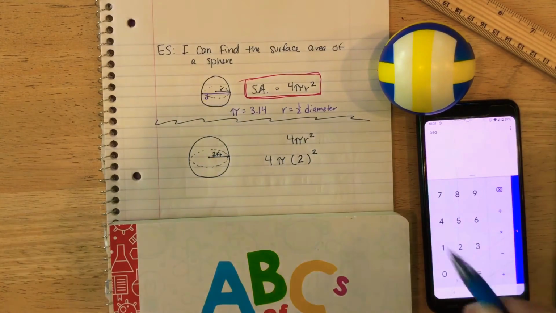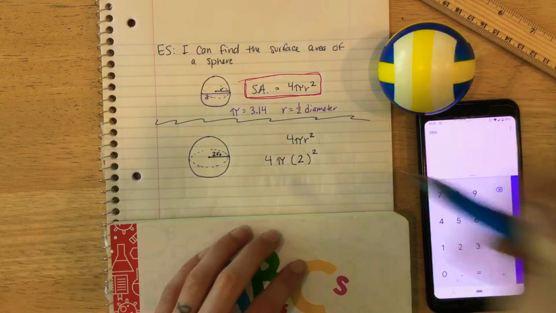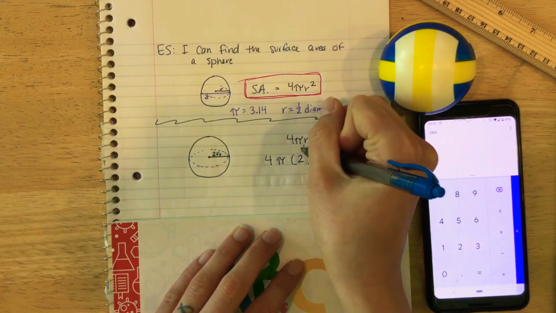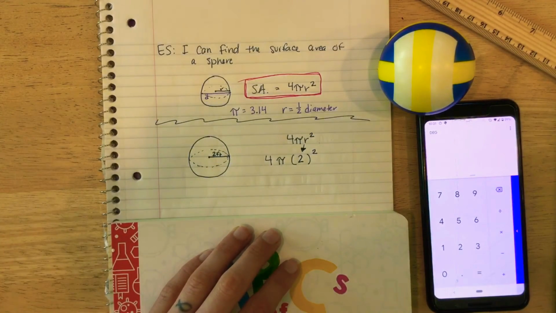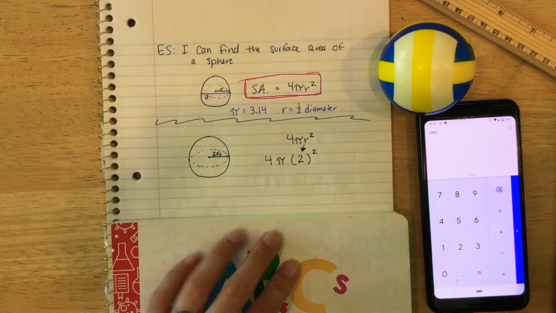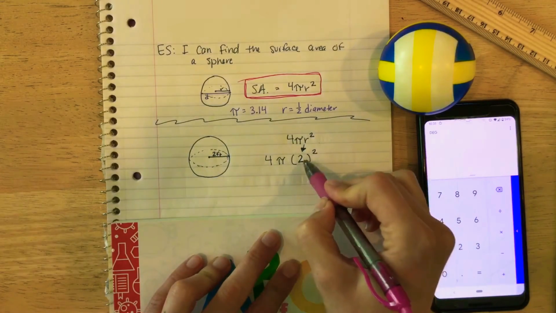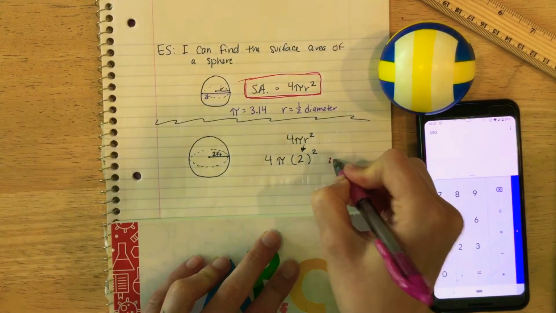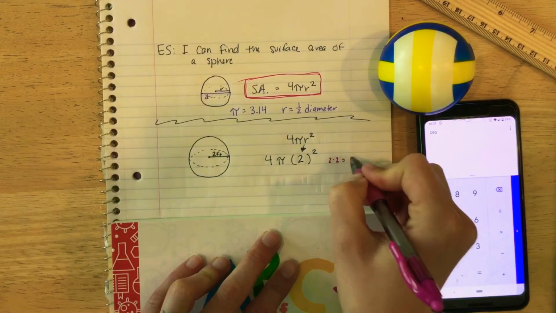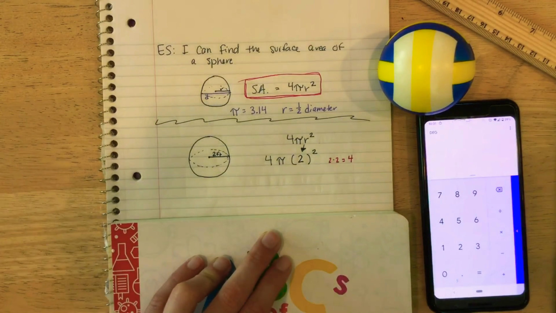We're going to square it first. Put an arrow down here so you know that the radius is 2. Remember, with PEMDAS, we square things first, exponents. So 2 squared is 2 times 2, and 2 times 2 is 4.